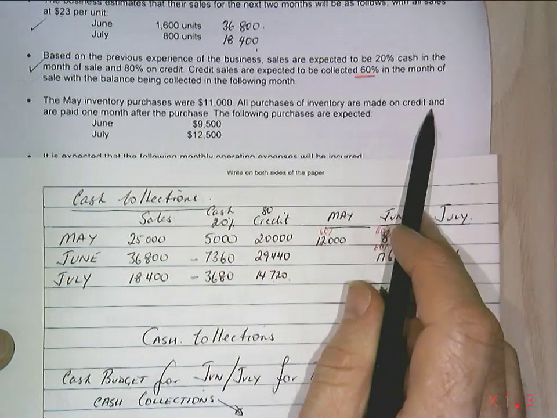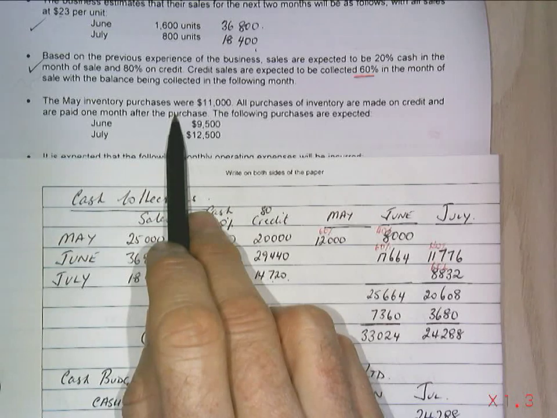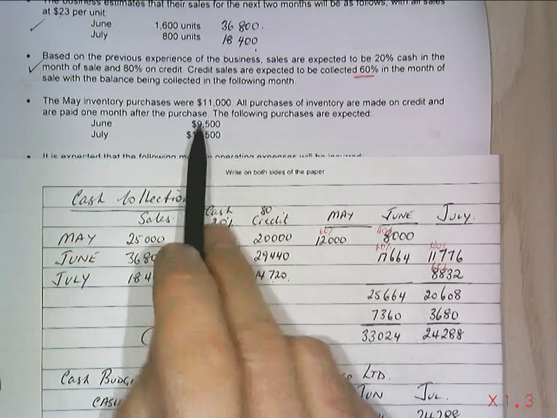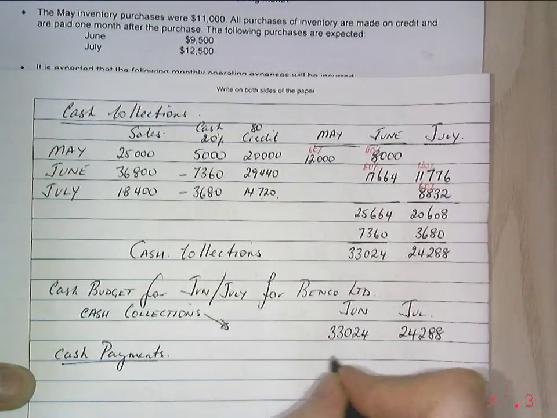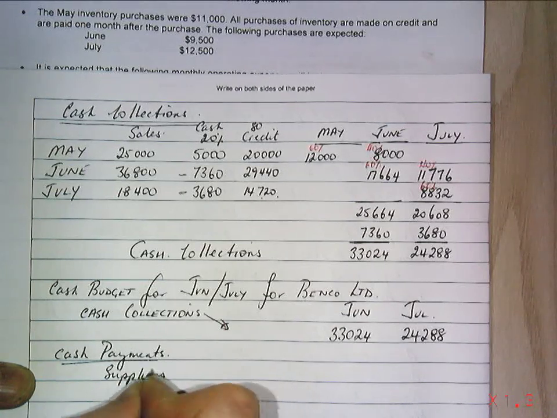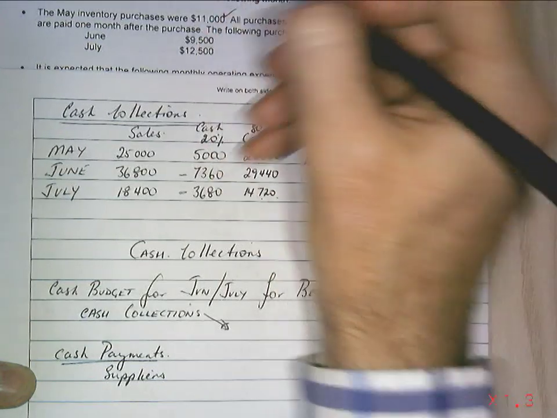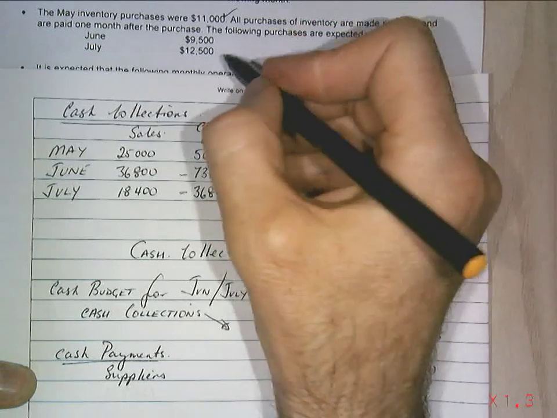All purchases are made on credit and paid for 1 month after the purchase. So if I purchase in May, I'm paying in June. I purchase in June, I'm paying in July, which is the numbers I want. So my cash suppliers would be 11,000, which is that amount there, and 9,500, which is this amount here.